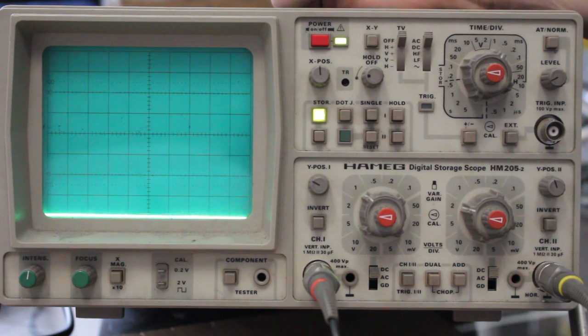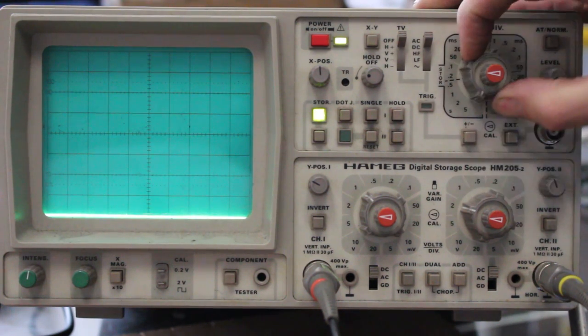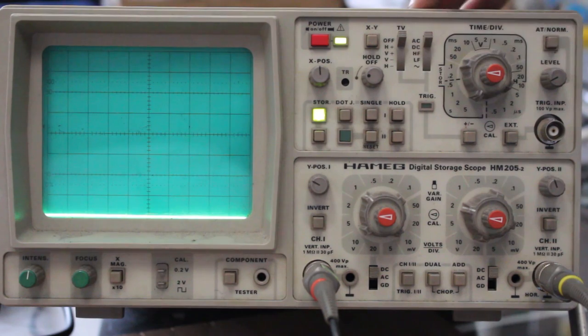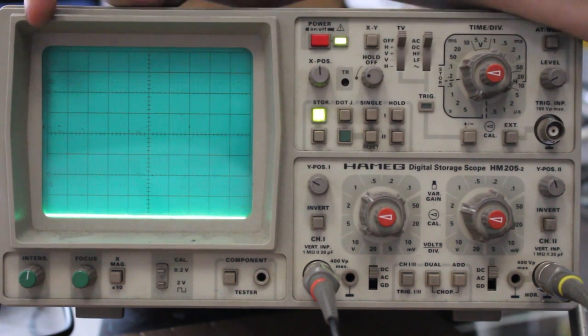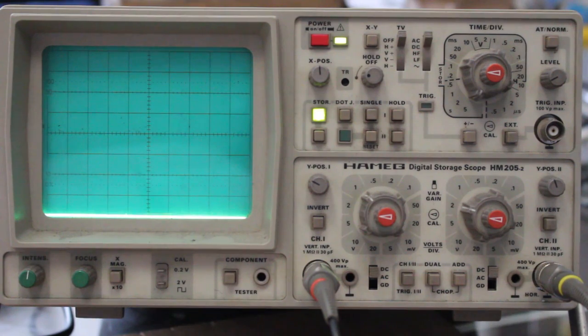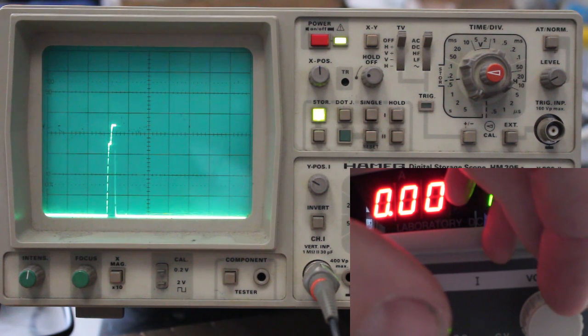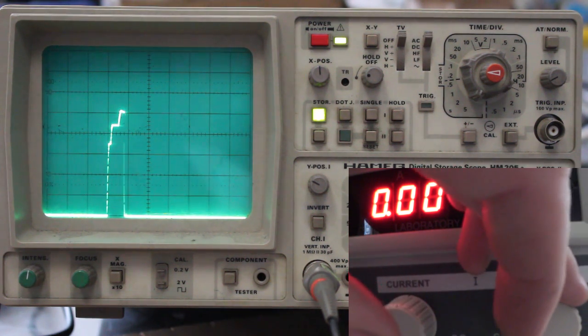So if we change the dial on the voltage source, all we're going to see is this line move up and down, because it's refreshing very, very quickly. Whereas if I set this to its maximum scan time, which is 5 seconds per centimetre, then we have a total of 50 seconds per refresh period. Now if I change the voltage, you can actually see it being drawn on the screen.